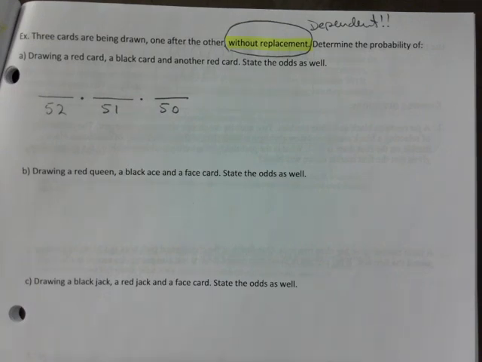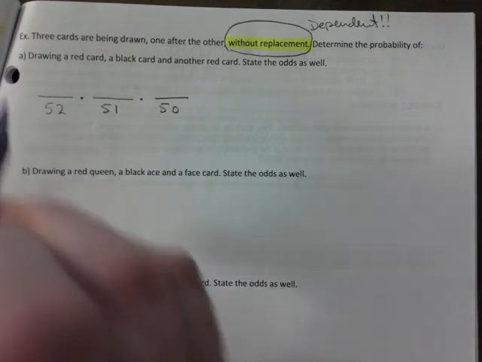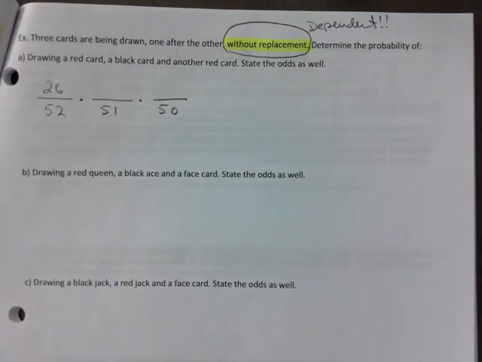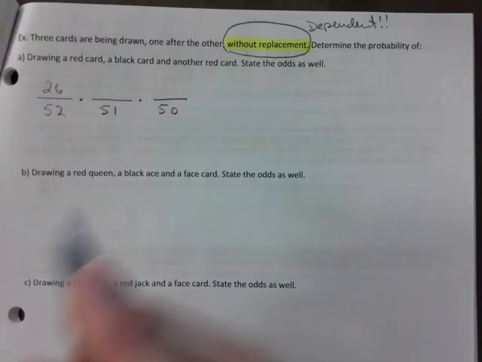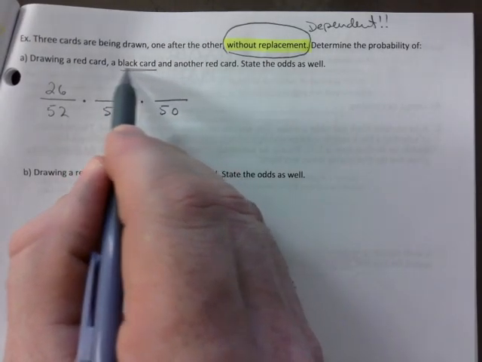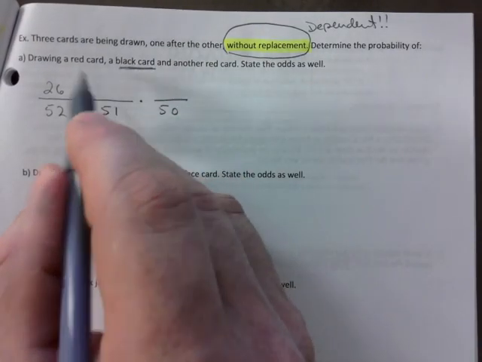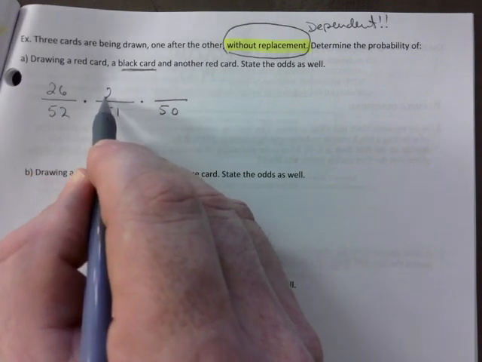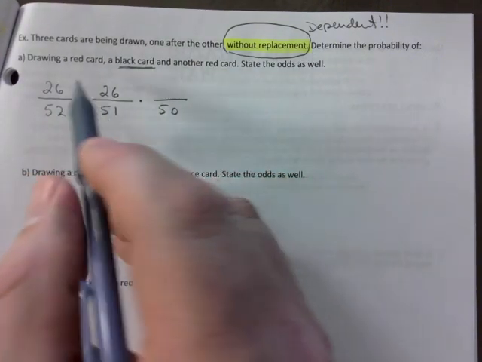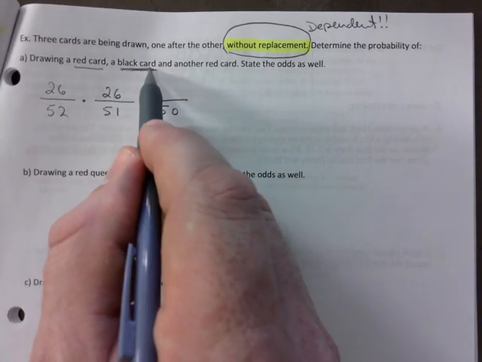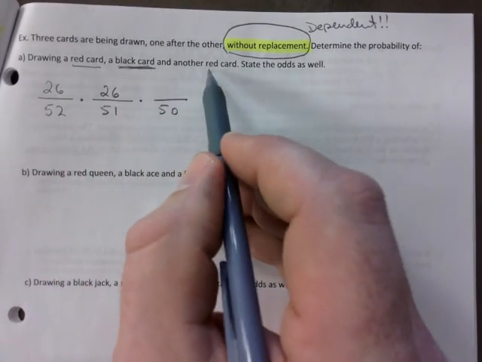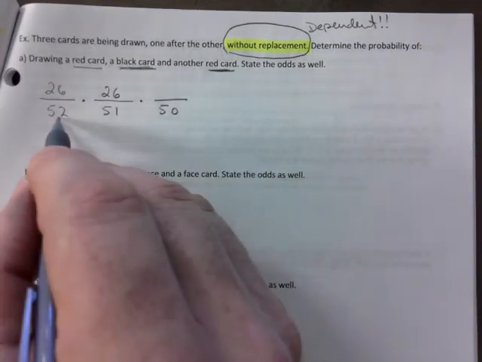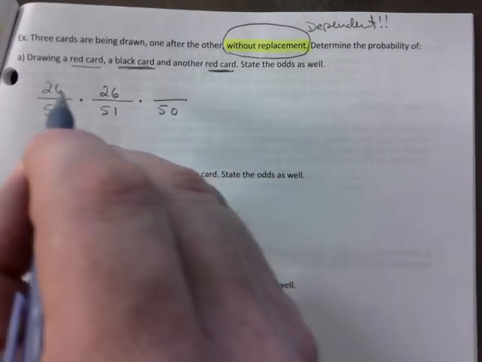Now we're going to have to be careful with the numerators. A red card, we've got 26 red cards. Okay, good. A black card, did the first event affect the number of black cards? No. Okay, so this is good. This is second. And then another red one. You gotta watch out. So the denominator is good.